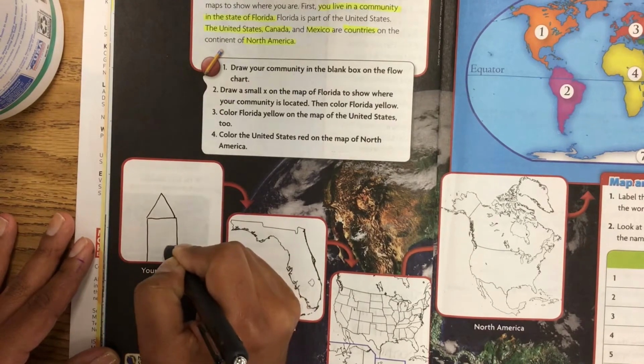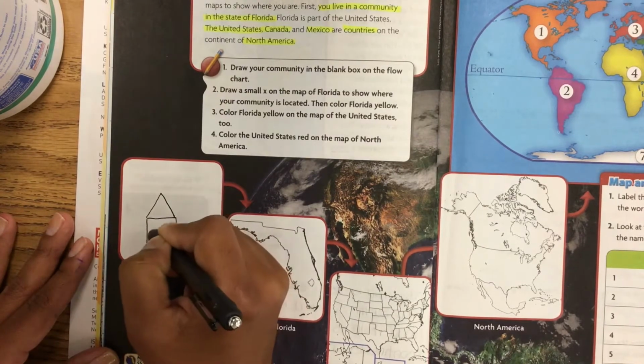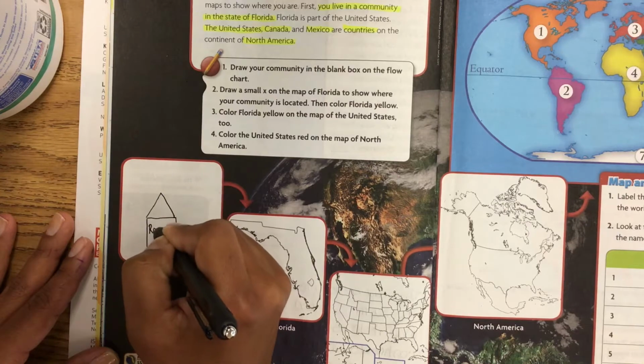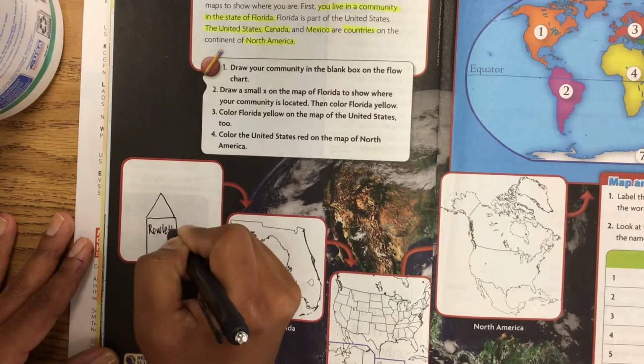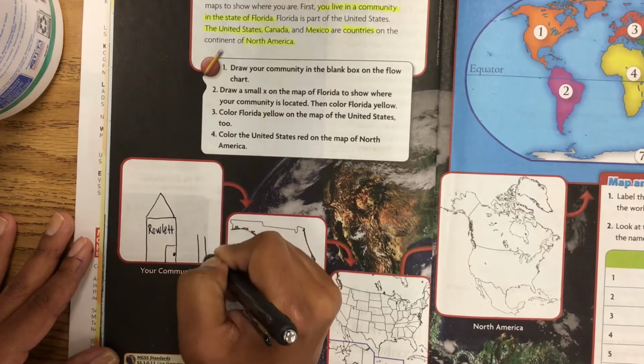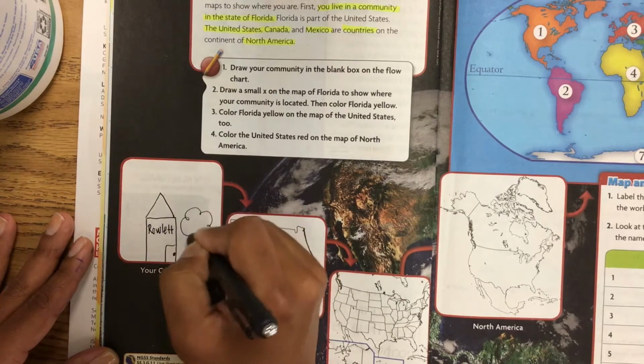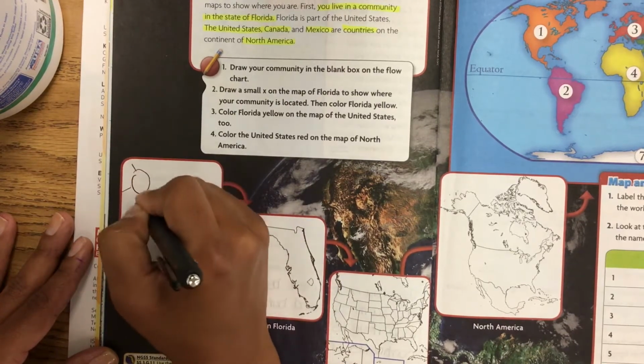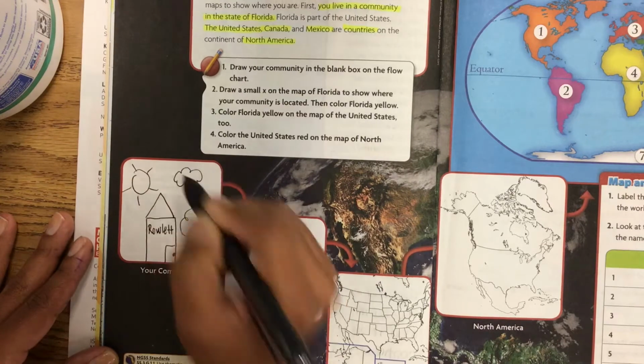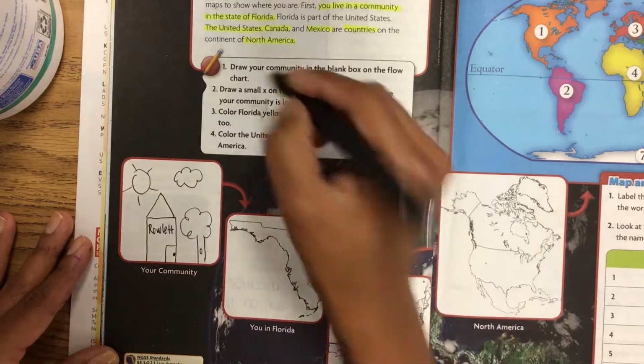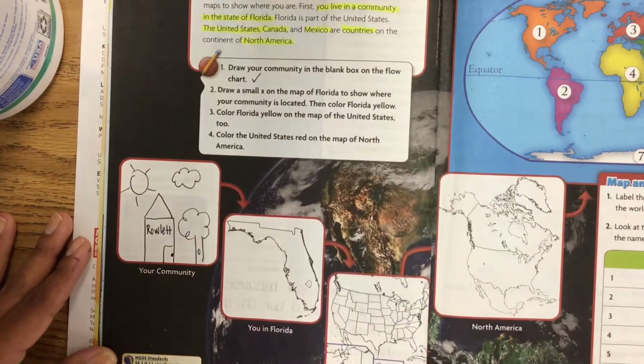of maybe a school. We can even label it Rowlett. In our community, we might have a couple trees in there, and then we'll just add in the sun and clouds. All right, go ahead and put a little check that you did number 1.